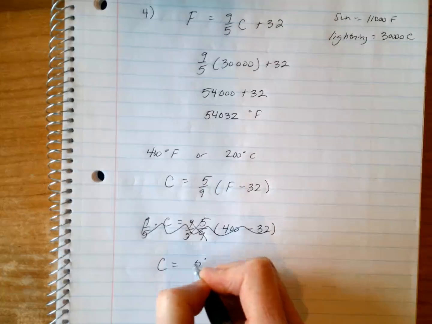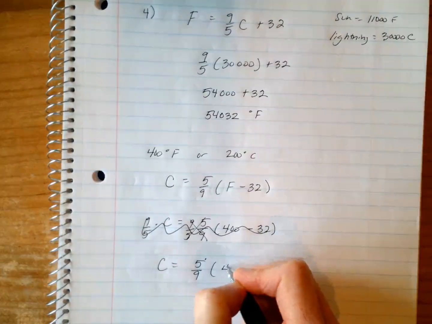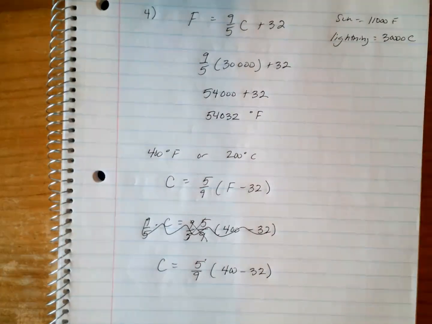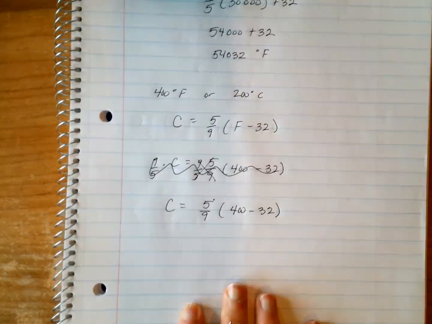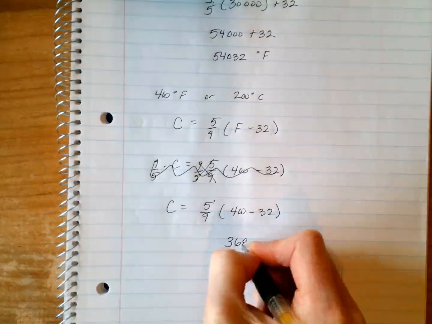C equals 5/9 times 400 minus 32. Okay, because I've already got C all alone, now I just need to solve through the equation. So 400 minus 32 is going to give us 368.